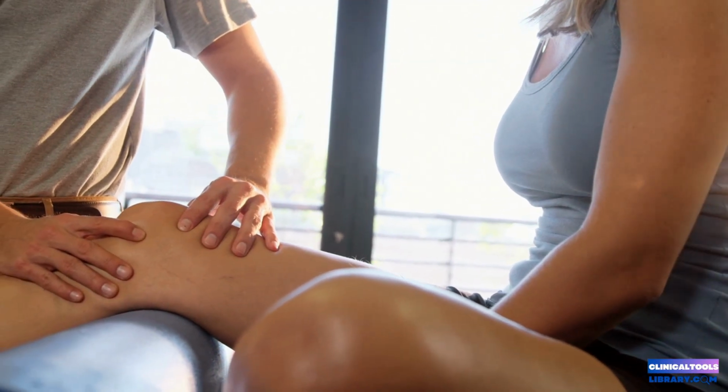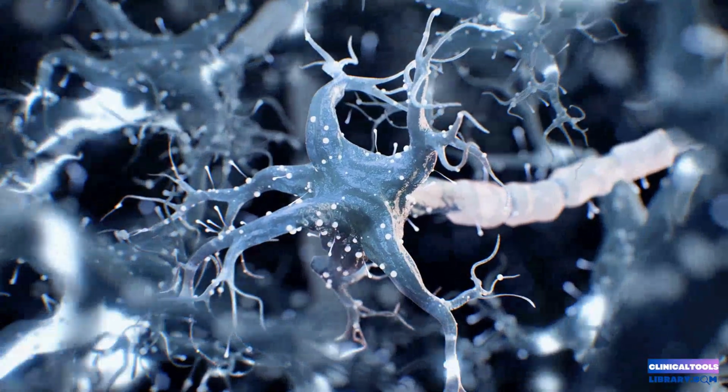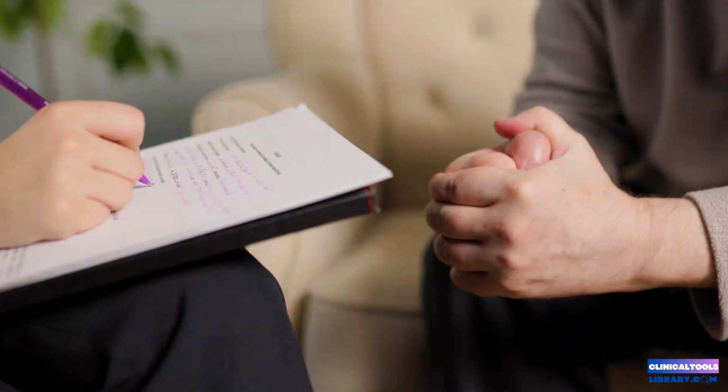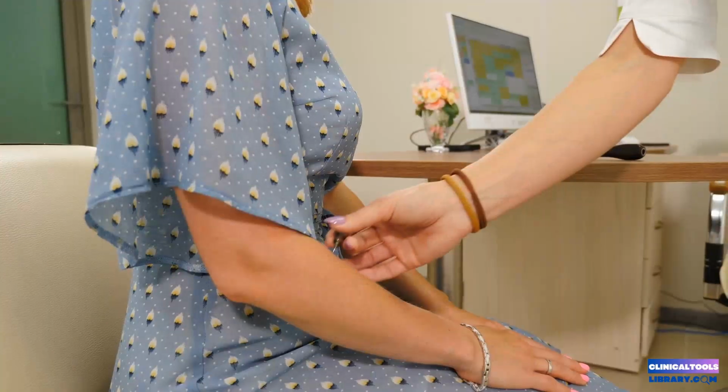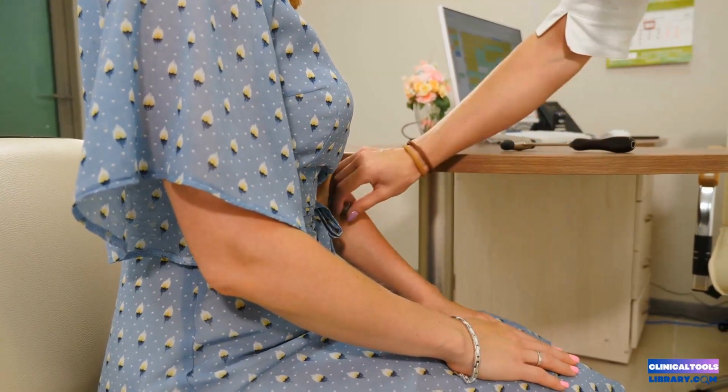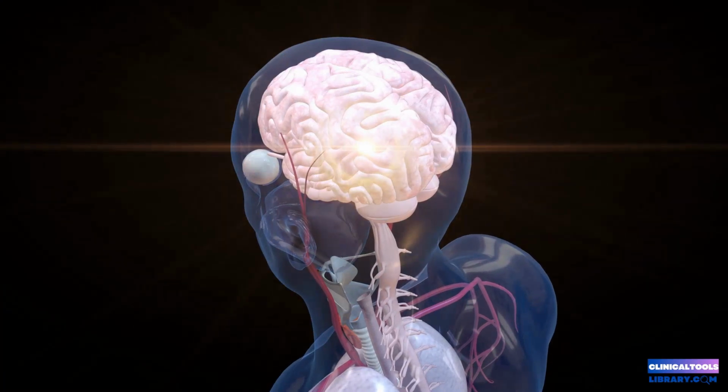The Functional Independence Measure assesses a patient's level of disability in performing daily activities. It evaluates motor functions such as self-care, sphincter control, mobility, and locomotion. The instrument also measures cognitive functions, including communication and social cognition.